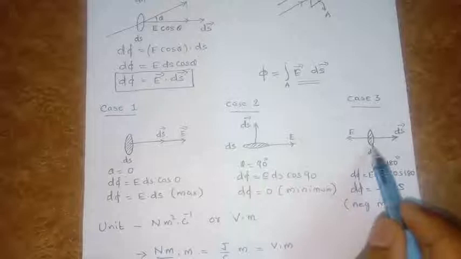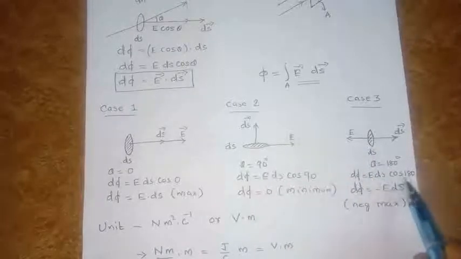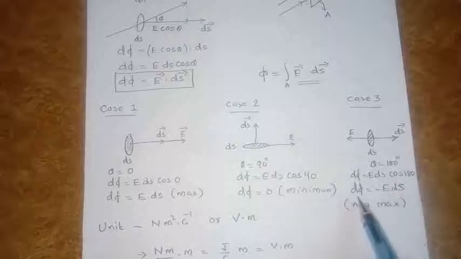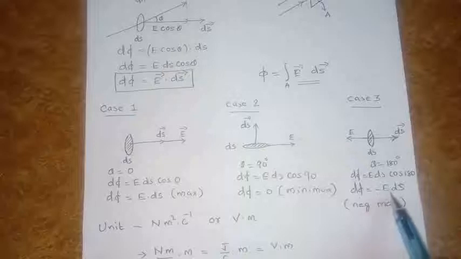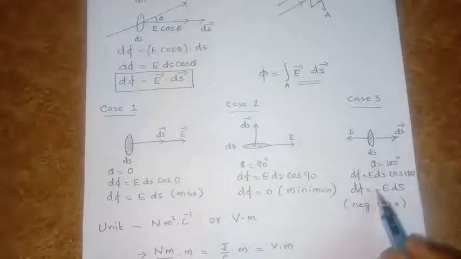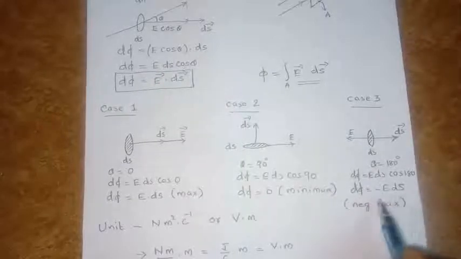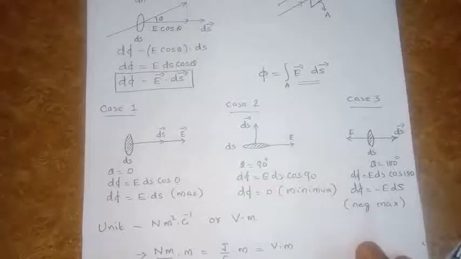Therefore, flux passing through this particular surface, d phi is equal to E ds cos of 180. That means cos of 180 is equal to minus 1, therefore d phi is equal to minus E ds. Magnitude wise flux is maximum, but there is a negative sign. That means negative maximum. We will discuss this negative flux a little later.